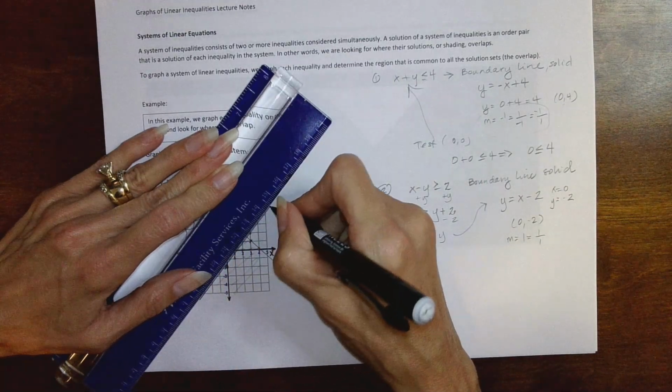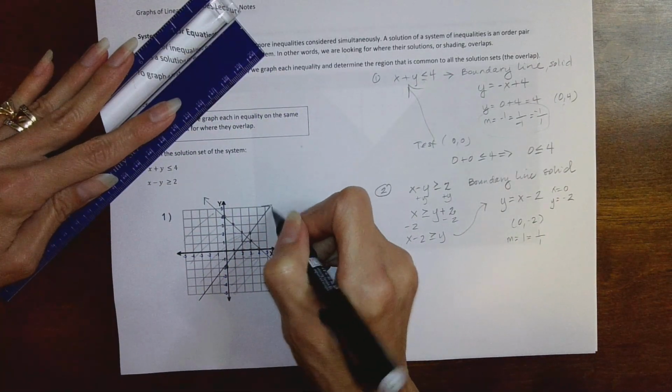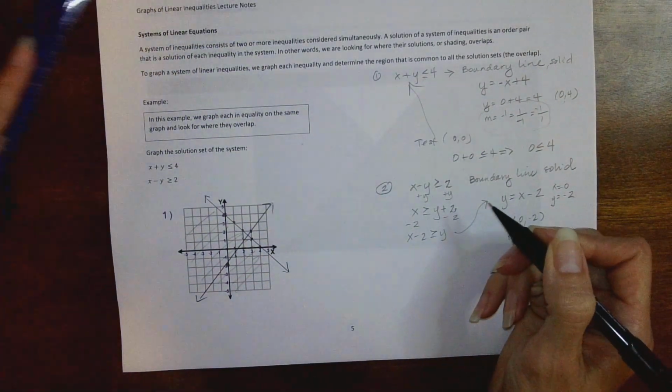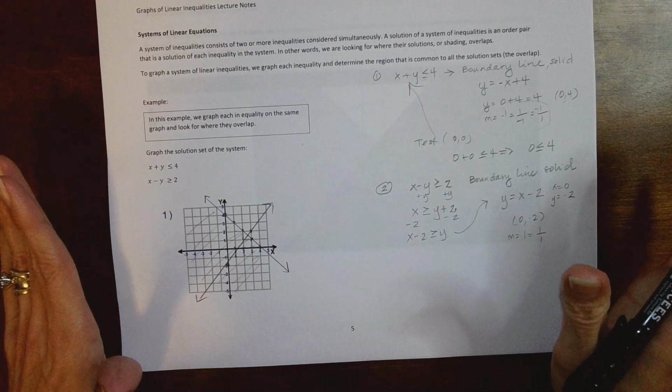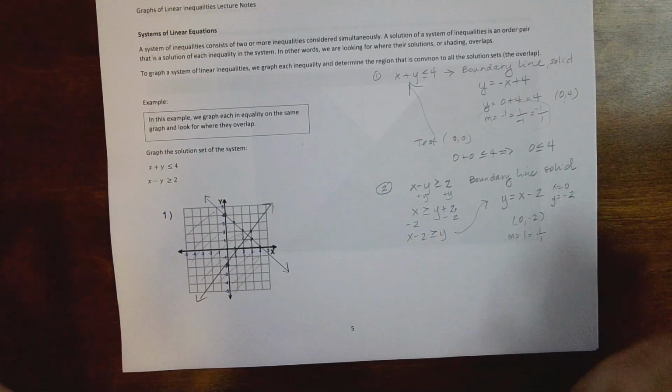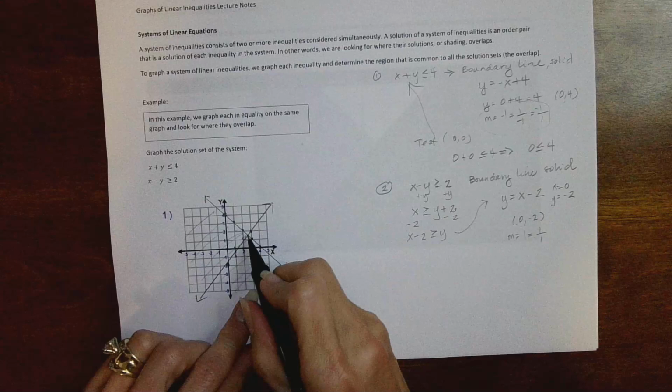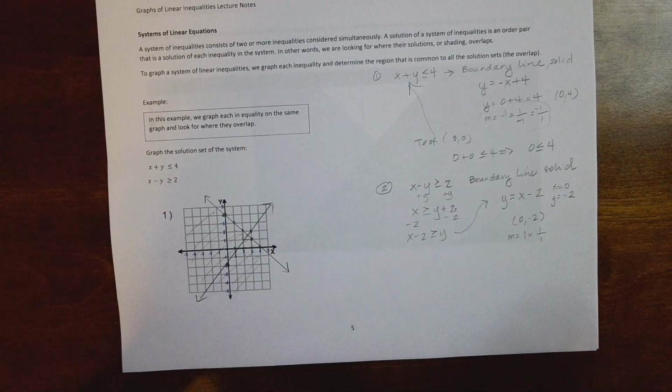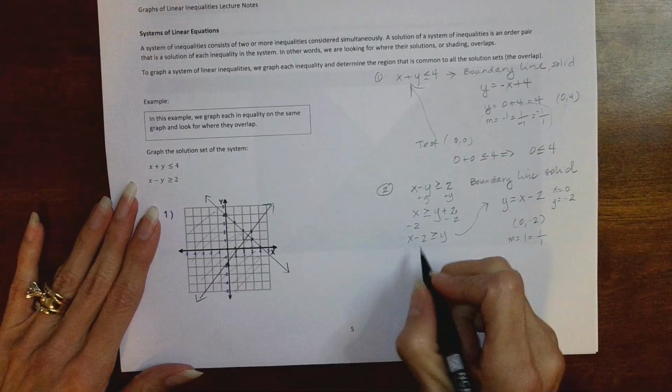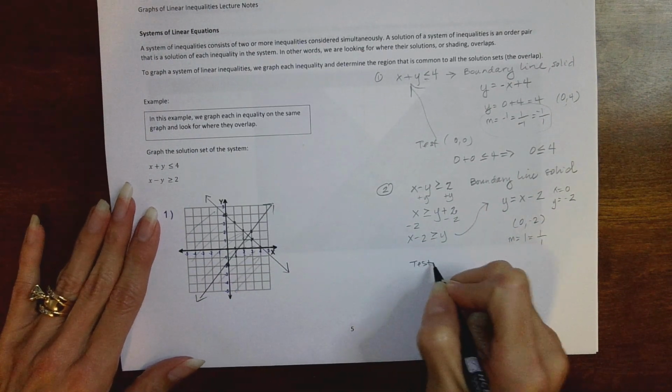So when you guys are doing this on your exam, it's going to give you two options. It's going to give you two different ones with the same point where they intersect right here, but one's going to have the correct lines and the other one isn't, so pay close attention to that. So let's test to see which side we shade.